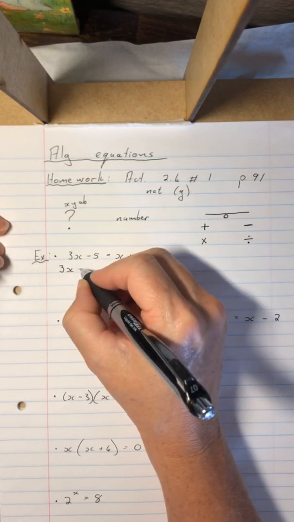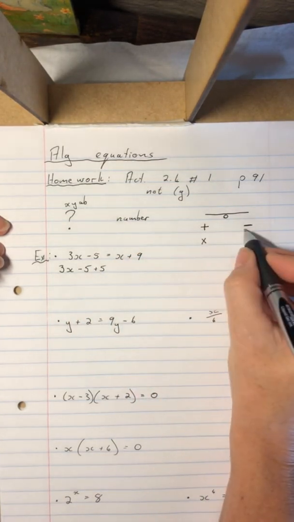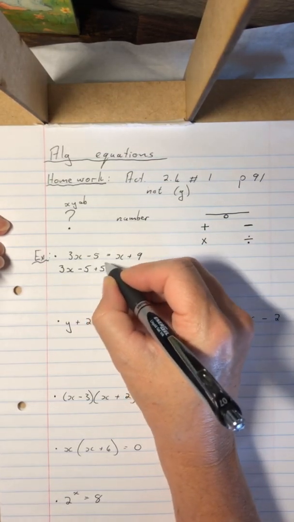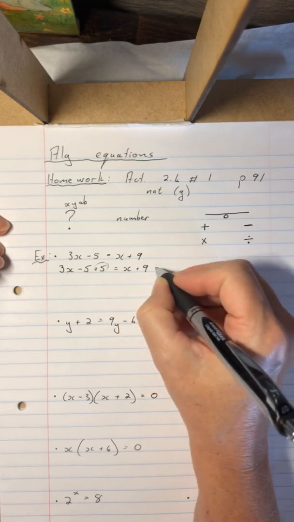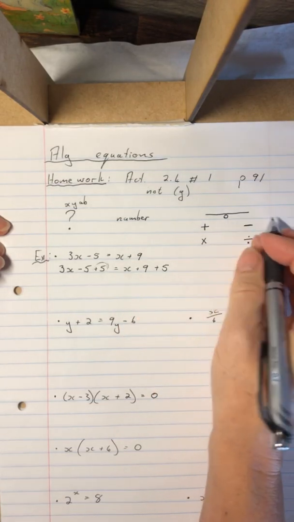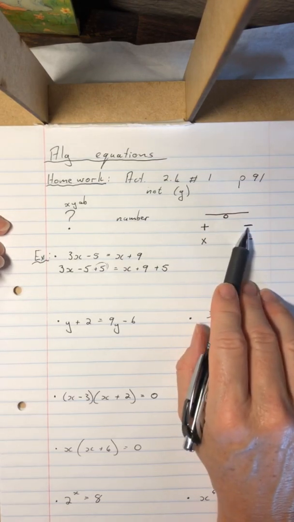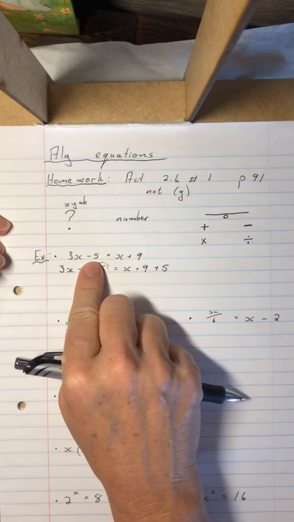How do I get rid of a minus 5? I'm going to say plus 5. And that is where the plus and the minus comes from. So what I'm doing extra on this side, I must also do extra on that side. Otherwise, I'm going to have an imbalance. That is why I'm saying if you've got a minus on the one side, I'm going to add on the other side. Because in short, that is what happened.